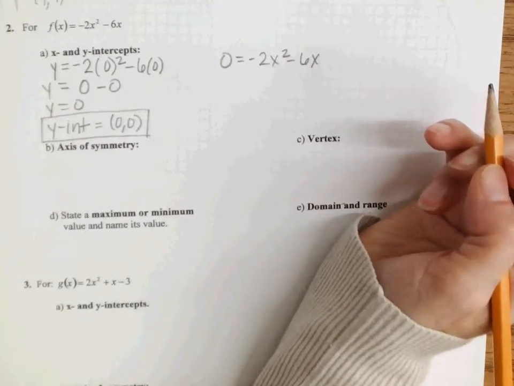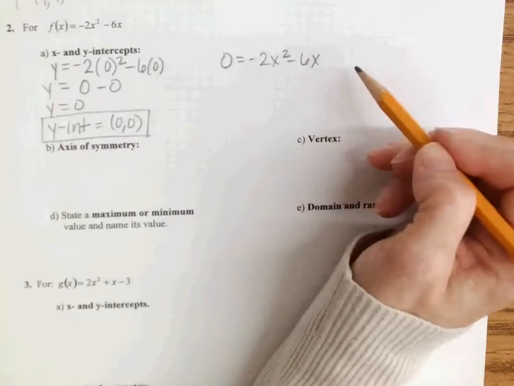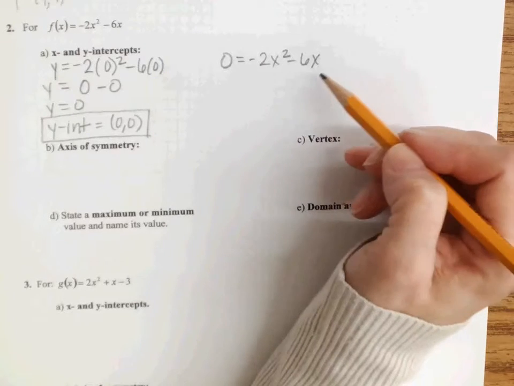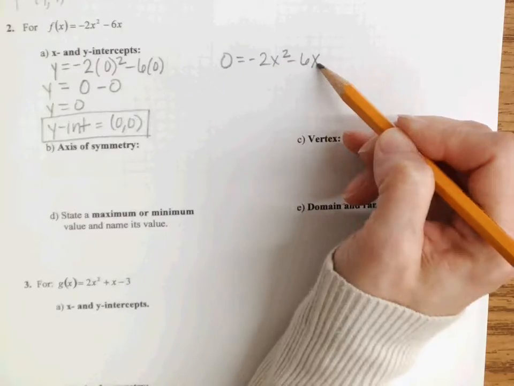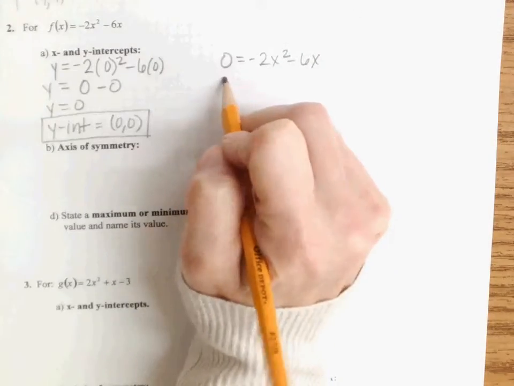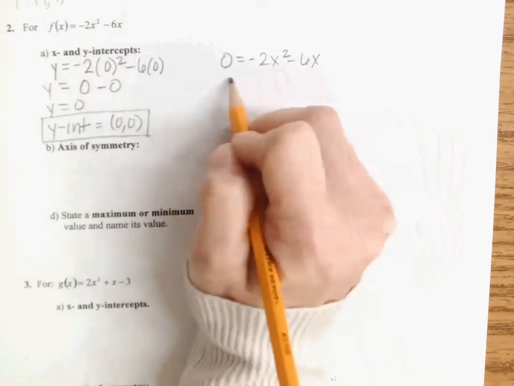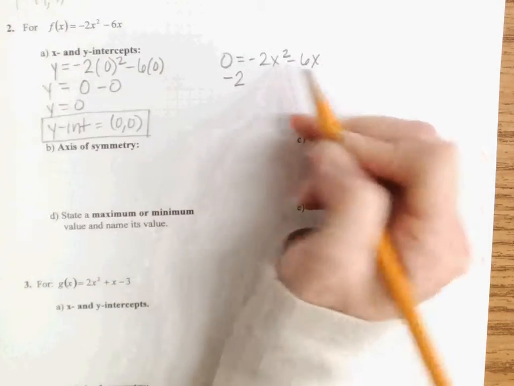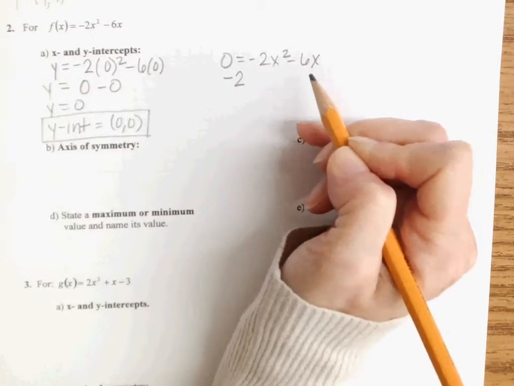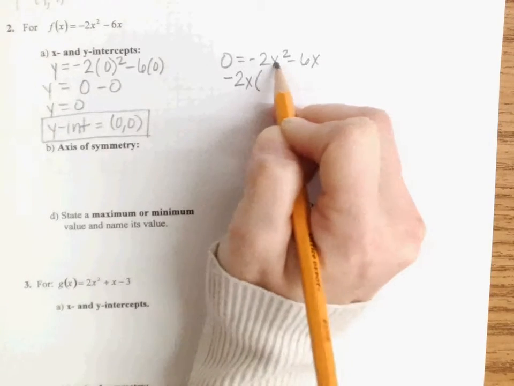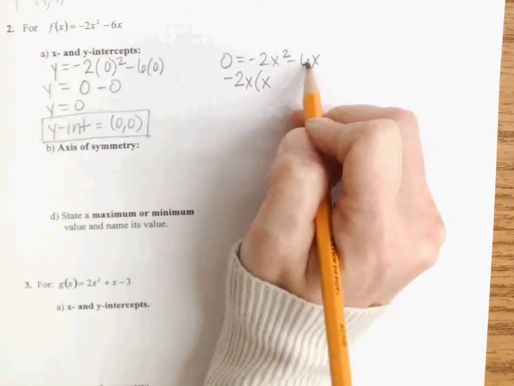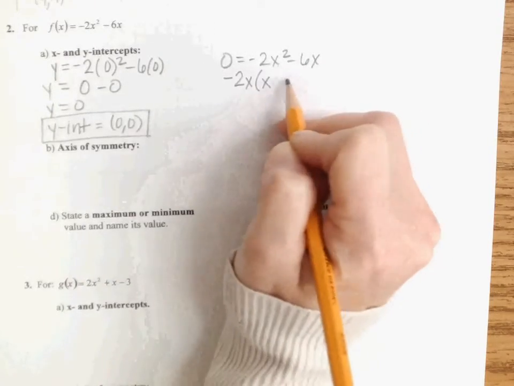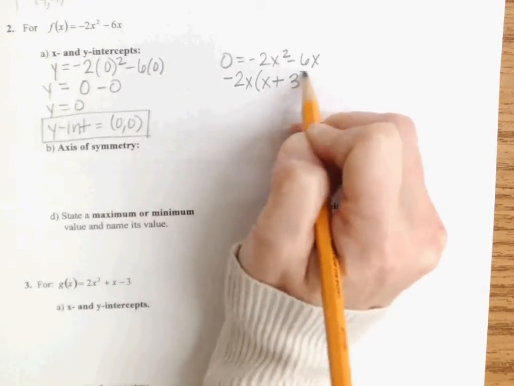For this one, I do not have a trinomial. I cannot do trinomial factoring. And because I have this variable here, I cannot do the square root method. So what I'm going to do is factor out a 2. But I'm going to go ahead and factor out a -2 because I just like working with that first term being positive. So -2x squared divided by -2, I now have a positive x. And then -6x divided by -2x is a positive 3.